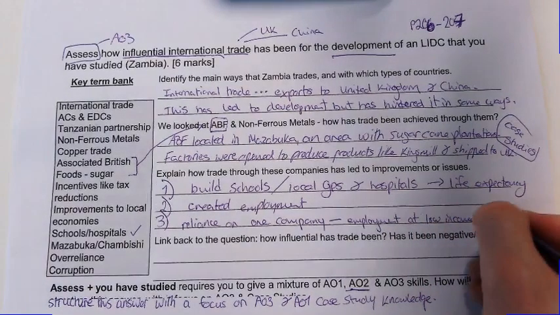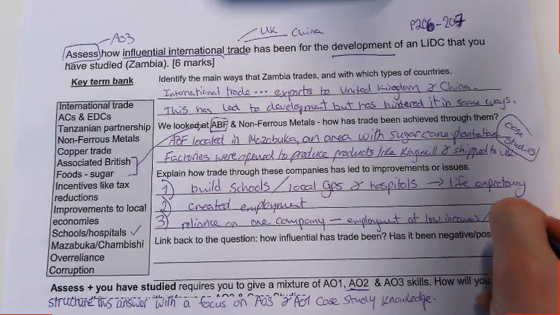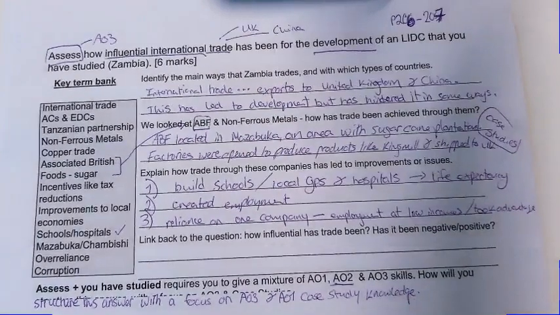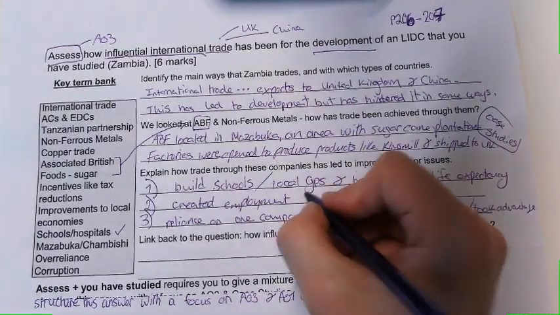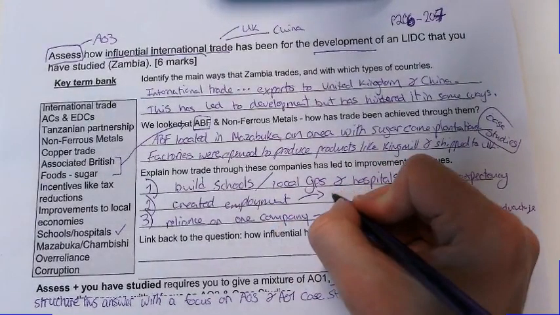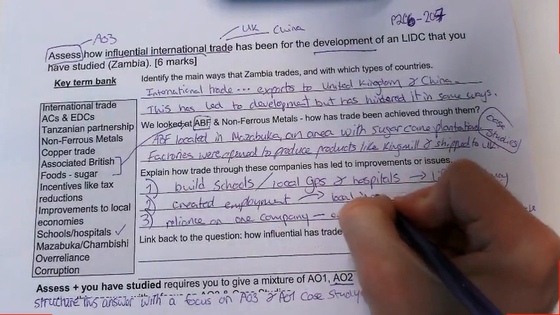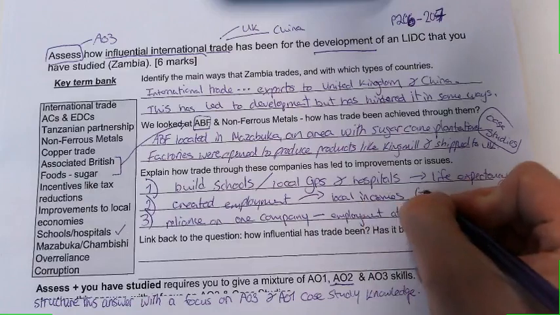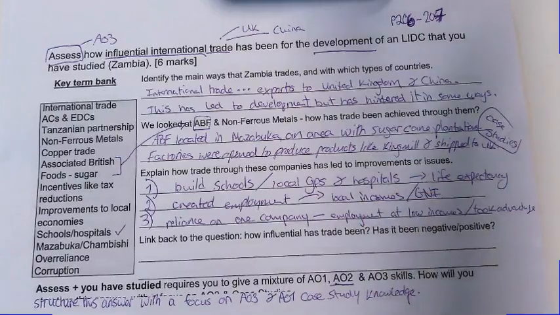They took advantage of their workers. So a couple of good ideas, a couple of things that helped create employment, which would have increased local incomes and increased the gross national income of Zambia as a whole if this was done in lots of places.